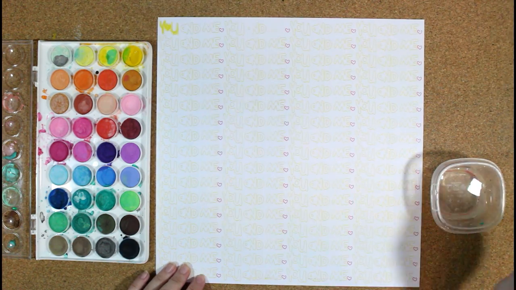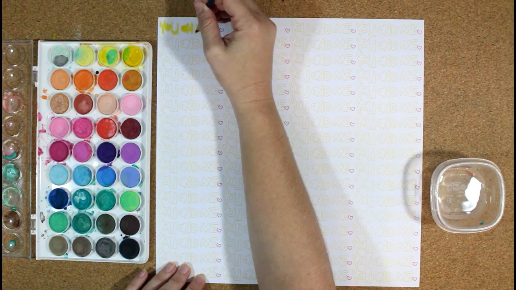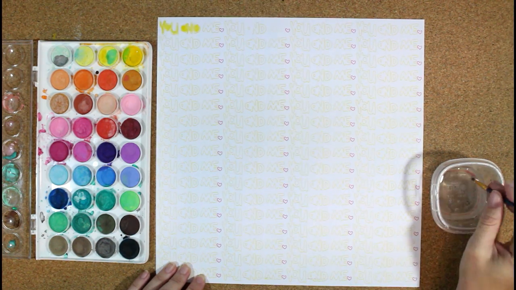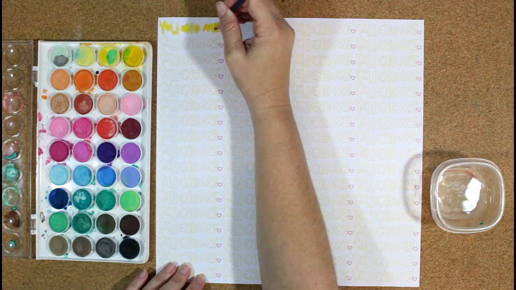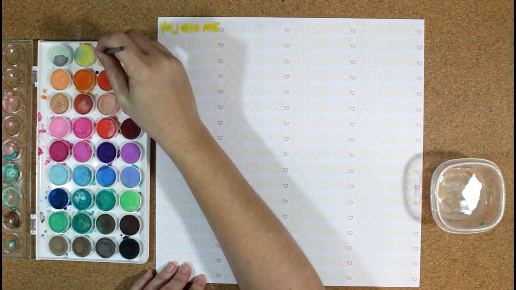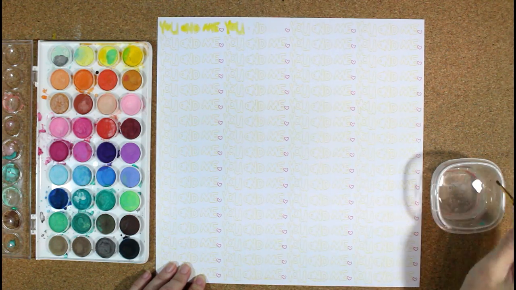You could do different colors on this if you wanted to. I did just all yellow for the words on this because I wanted it to have kind of a yellow and pink look on the layout. So I just kind of kept my brush pretty dry. I didn't want it too wet to make the background crinkle a lot. So I wanted it fairly flat. And so I just do a little bit for you there.